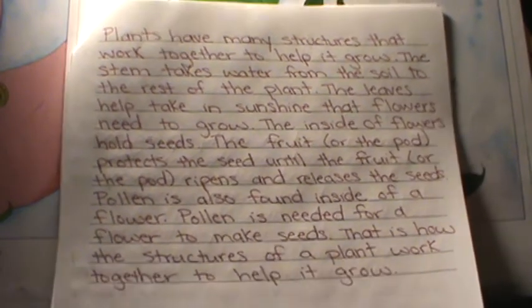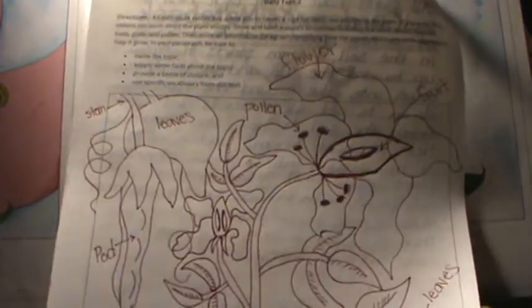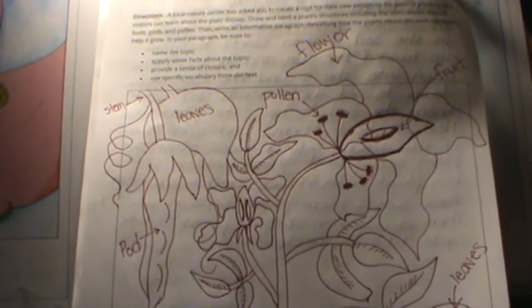So make sure that you complete your illustration with all the labels and your paragraph and use those vocabulary words. If you all have any other questions for today's task, just let me know.